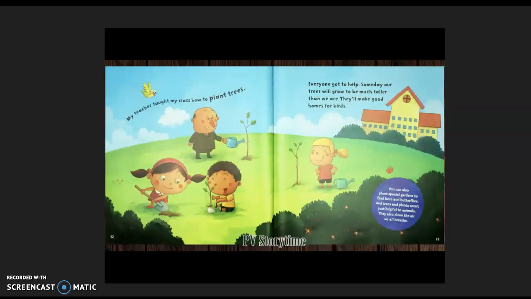My teacher taught my class how to plant trees. Everyone got to help. Someday our trees will grow to be much taller than we are. They'll make good homes for birds.